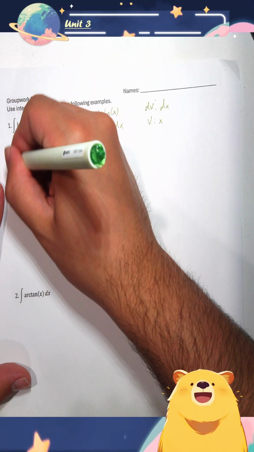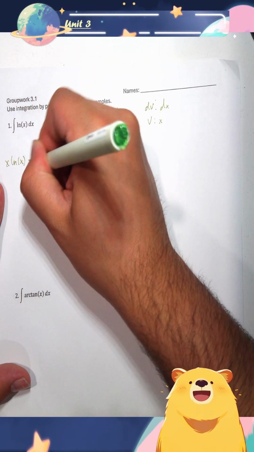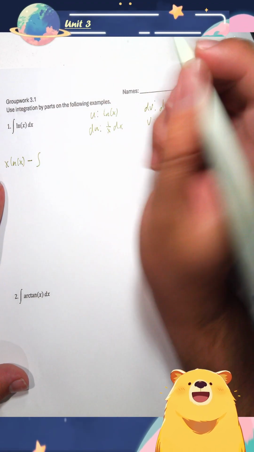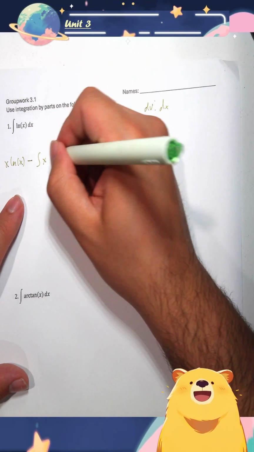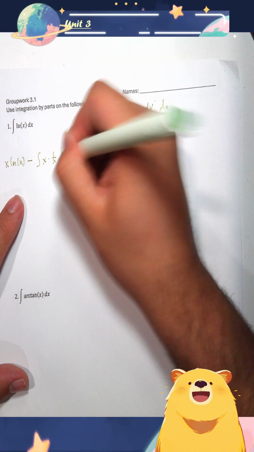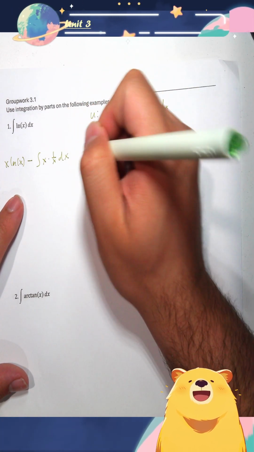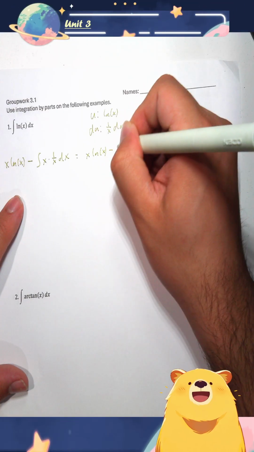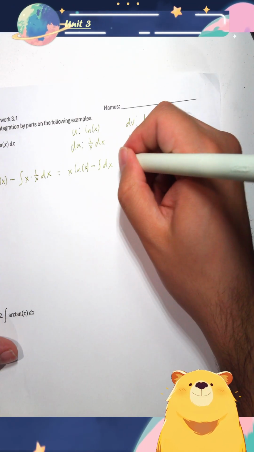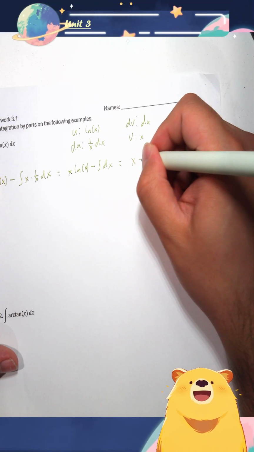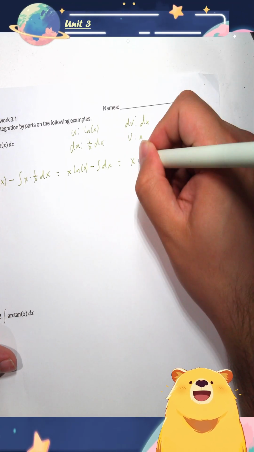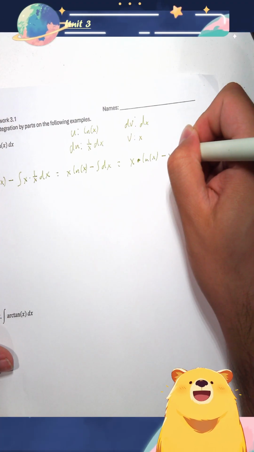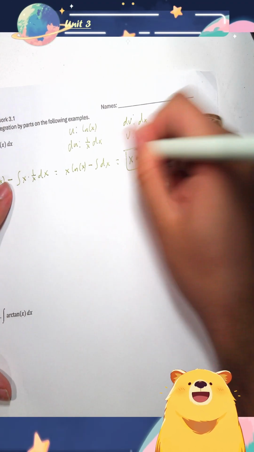Now, write the whole integration by parts. We have x times ln of x minus the integral of v du, which is x times 1 over x dx. We know that cancels out to just be 1. So we have x ln of x minus the integral of dx, and we know that guy. It's x times ln of x minus x plus c. And that would be our answer.